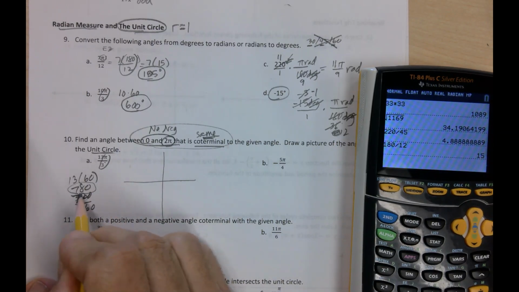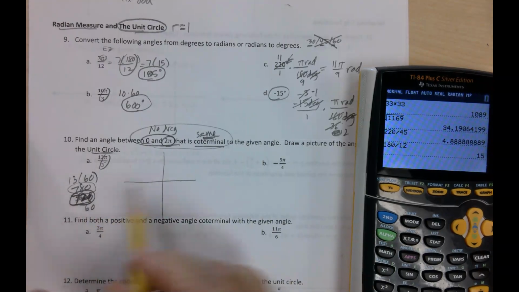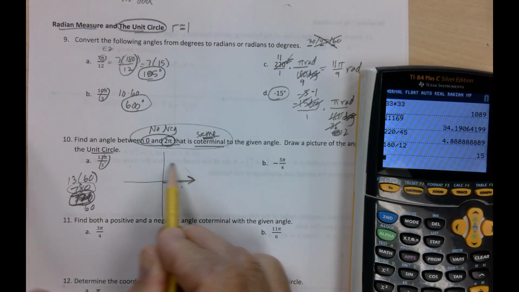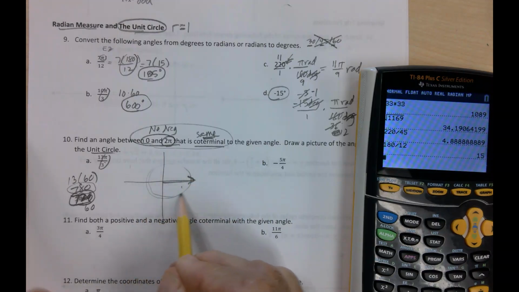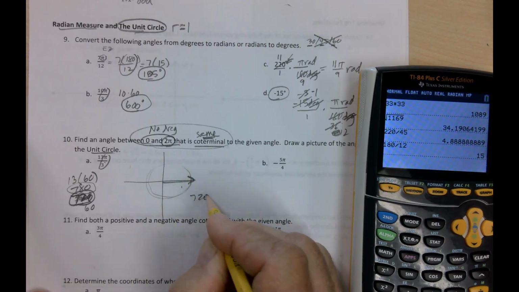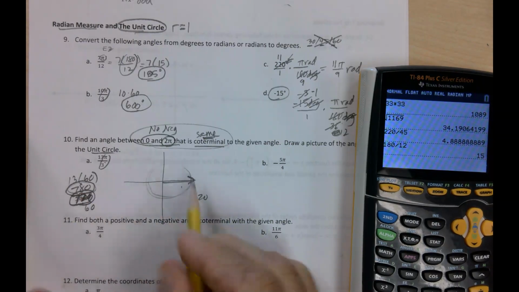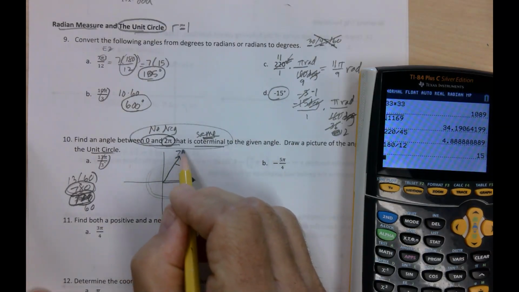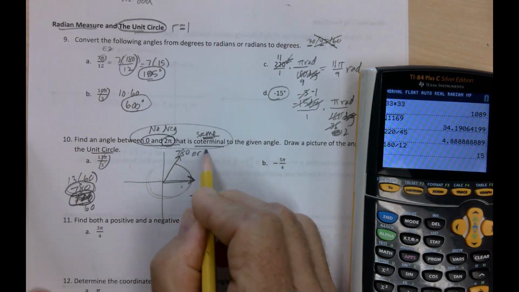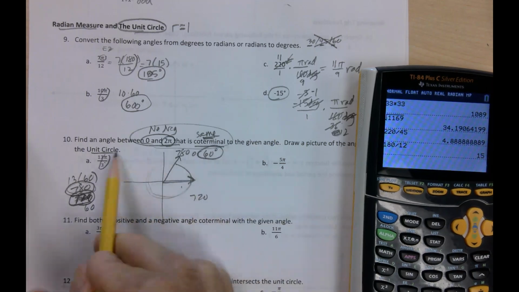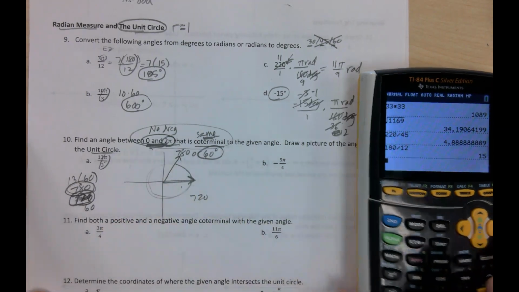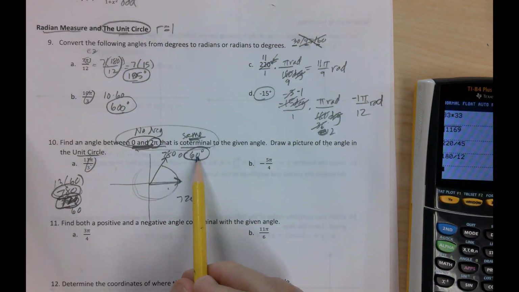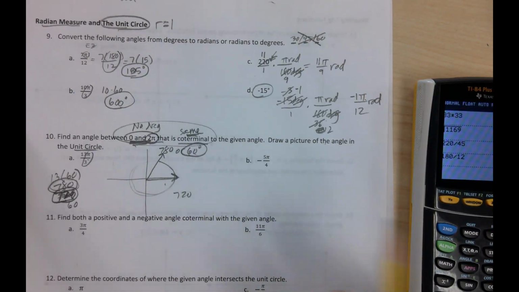I know this is a mess, I'm sorry. What's 720? Well, if I spun my spinner one time around, 360, another time around, 360, that's 720, and I'd have 60 degrees more to go to land right on top of 780. So this is 780 or 60, and 60 fits in between here. And it doesn't say leave your answer in radians or degrees, so whatever.